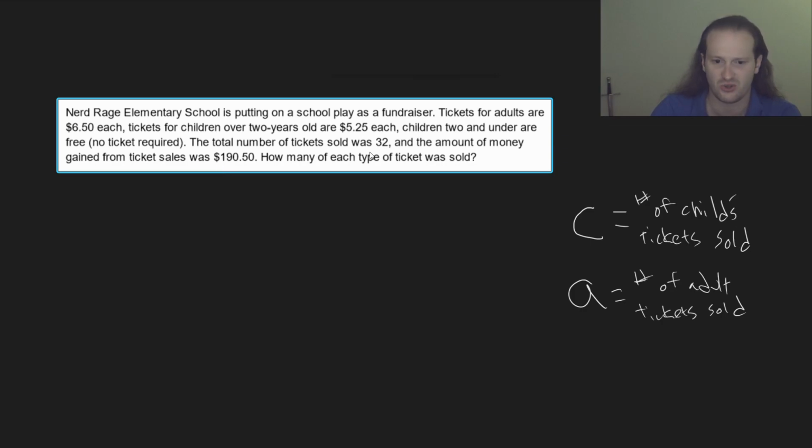The total number of tickets sold was 32. Stop. That can be an equation because we already have the total number of tickets sold for the child and the adult, and then that is equal to 32.